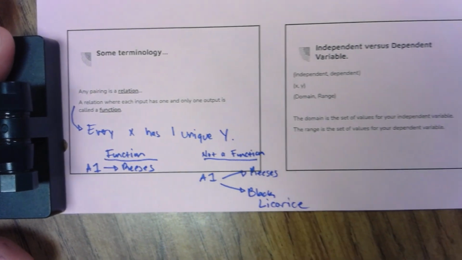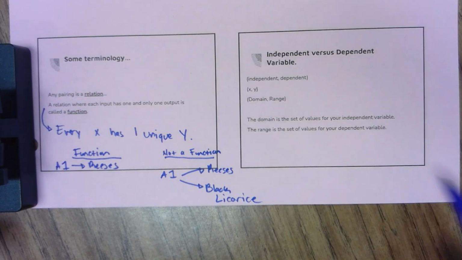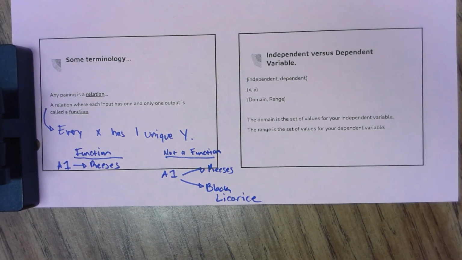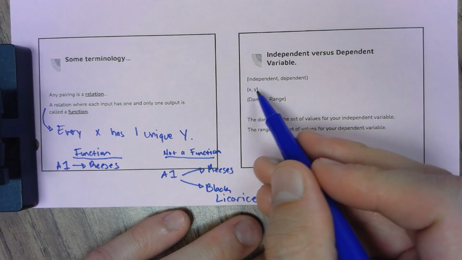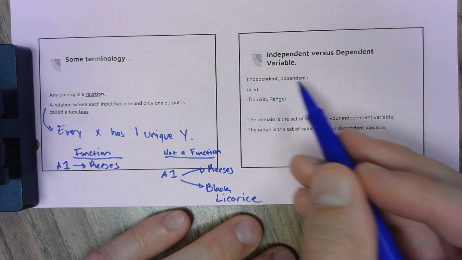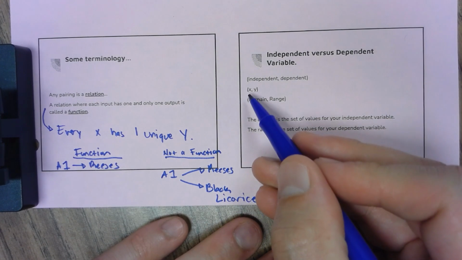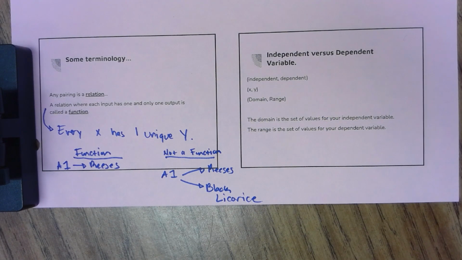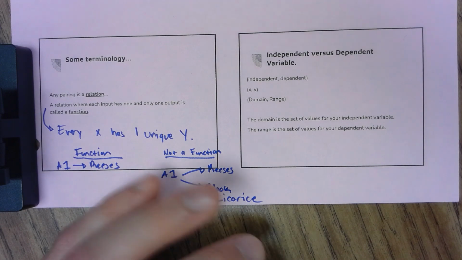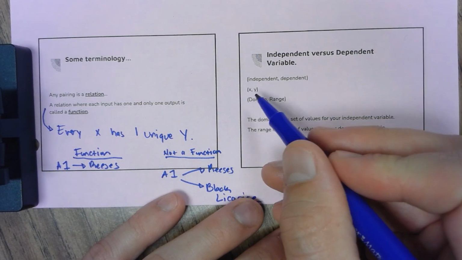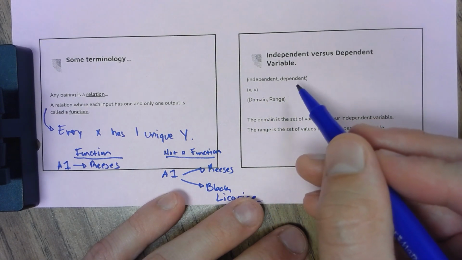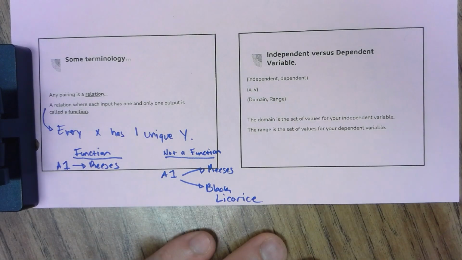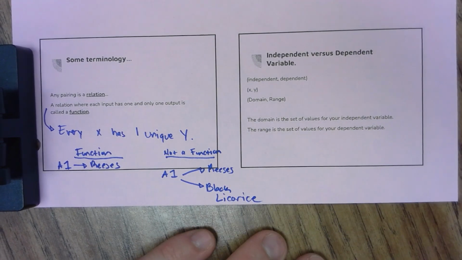A few more vocab before we get to some examples. Independent variable versus dependent variable. Just like inputs and outputs, our variables, x and y, can be referred to as our independent and dependent variable. X is always independent, meaning we can kind of choose what x is. But the y value depends on what the equation is or what the function is. So typically, your output or your y value is considered the dependent variable as it depends on the x value or the input or the independent variable.